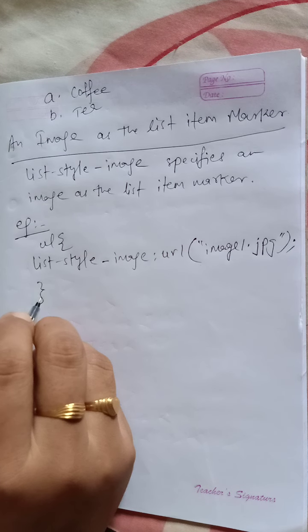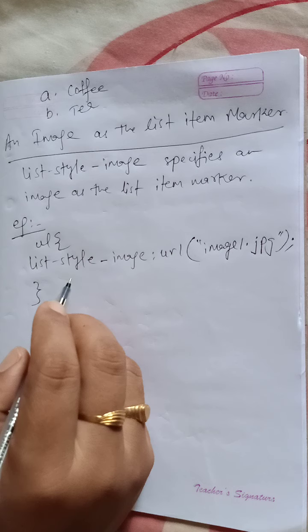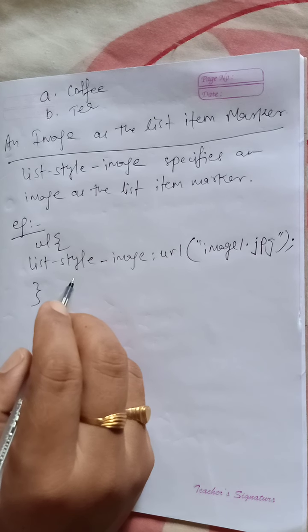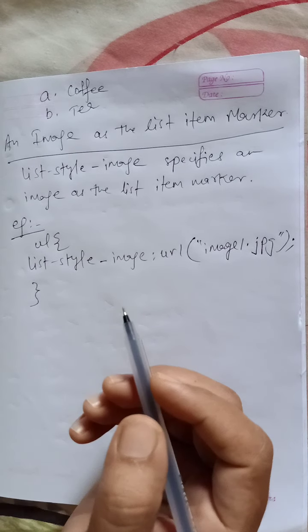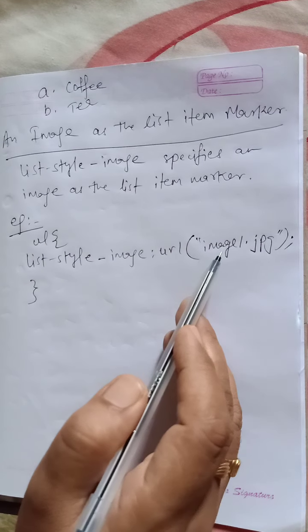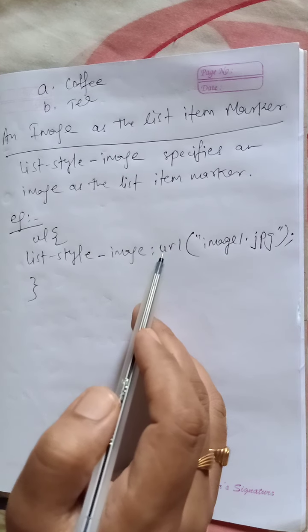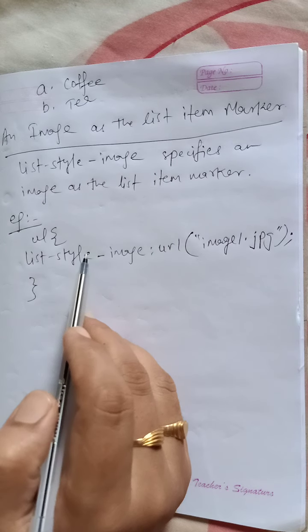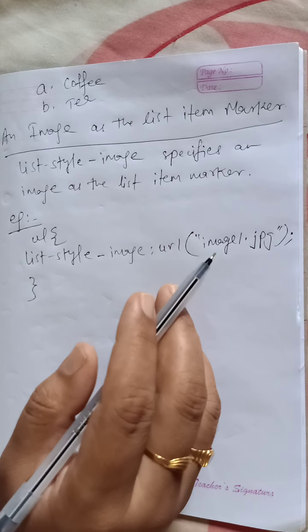When we write like this, whichever image we have will be considered as the bullet for our coffee and tea, whatever list we make.